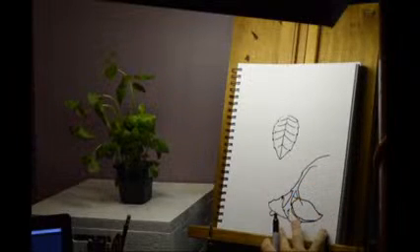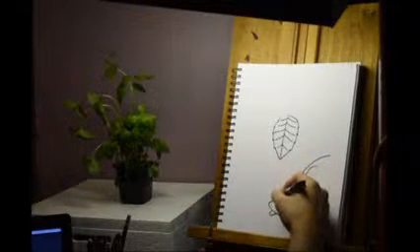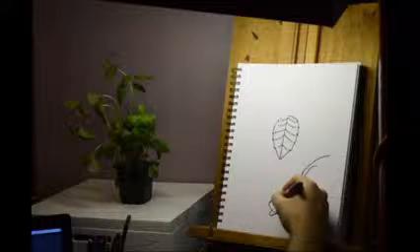Okay, so now I've got my outline, so I'm going to start to get into the details and the veins of everything. Today we're not going to worry so much about shadows.